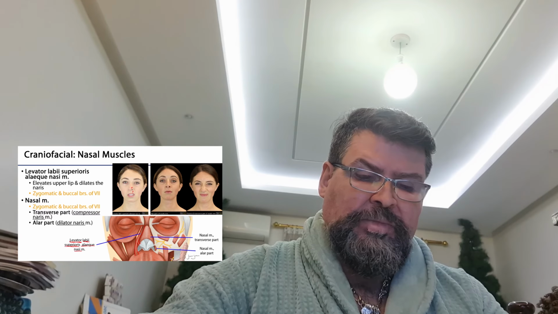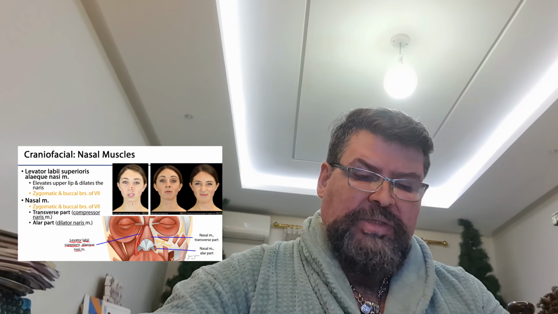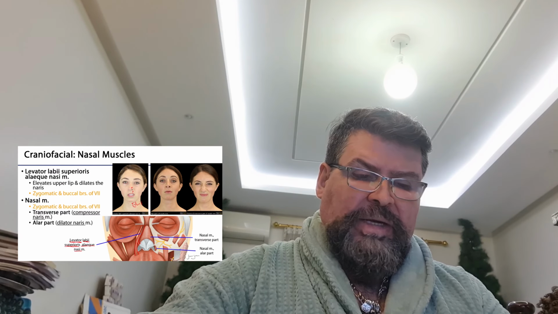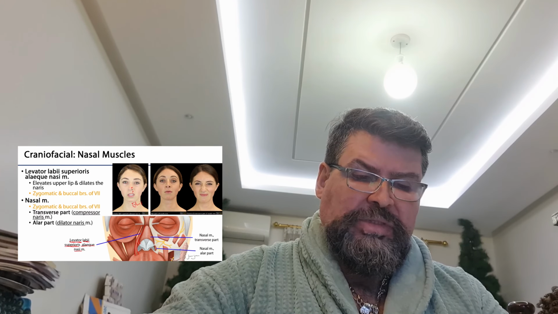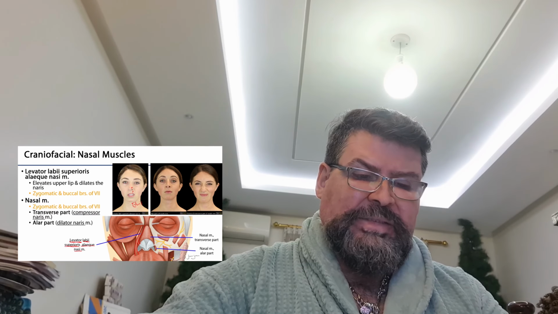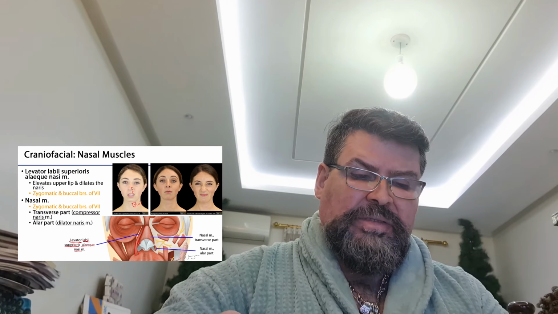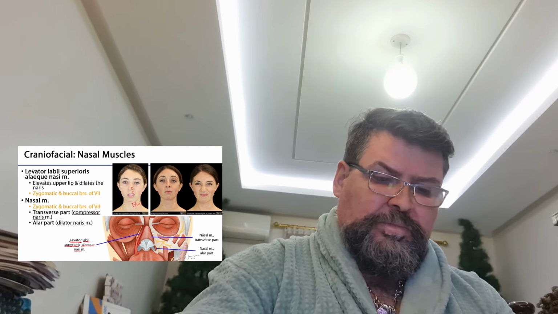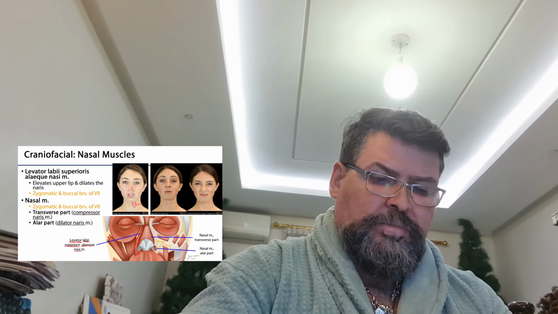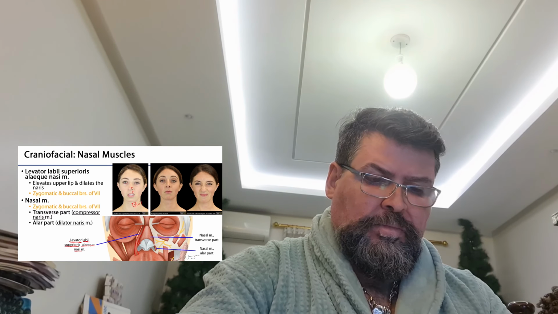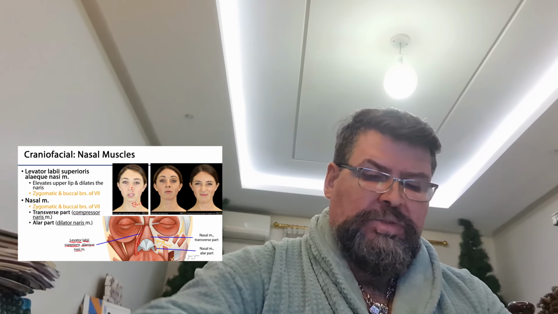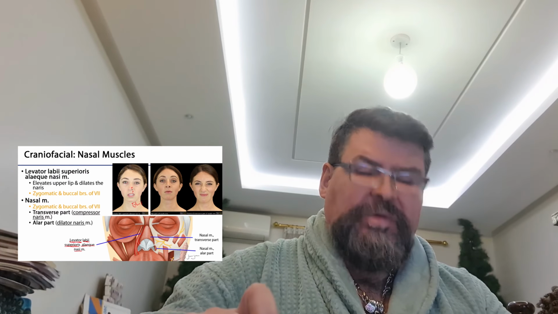So I kind of think of this as the Elvis snarl, if you're familiar with the King of Pop. And this muscle is the longest named muscle of any human muscle. So if you're ever at a trivia night and you're asked what the longest name of any muscle in the human body is, it's levator labii superioris alaeque nasi, which is innervated by both the zygomatic and buccal branches of the facial nerve.